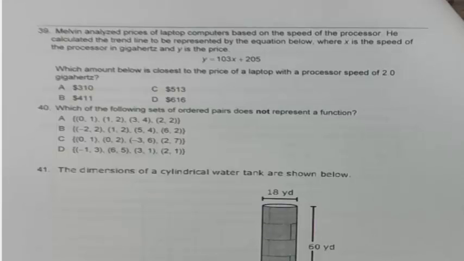Number 40. Which of the following sets of ordered pairs does not represent a function? A. (0, 1), (1, 2), (3, 4), (2, 2). B. (-2, 2), (1, 2), (5, 4), (6, 2). C. (0, 1), (0, 2), (-3, 6), (2, 7). D. (-1, 3), (6, 5), (3, 1), and (2, 1).